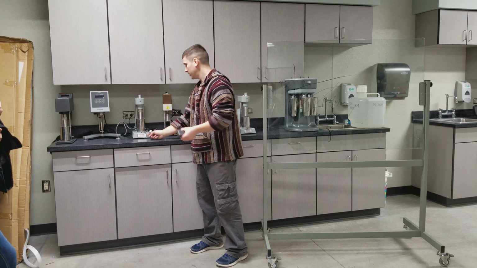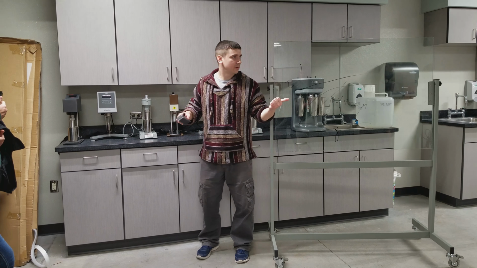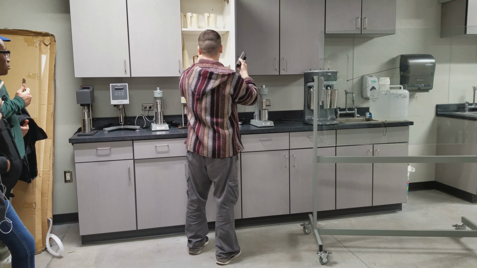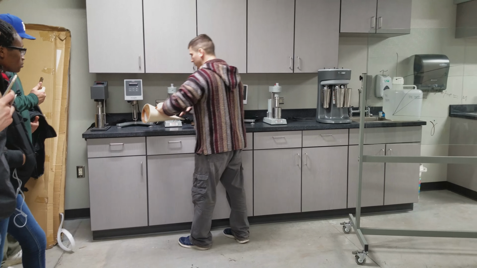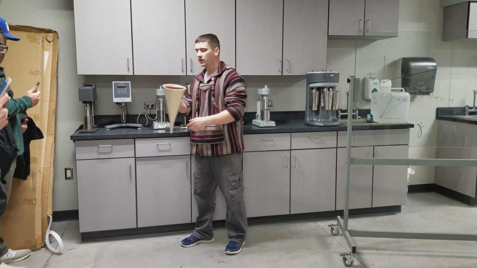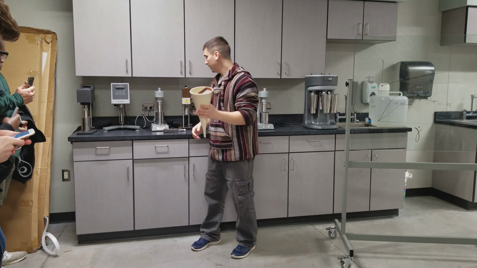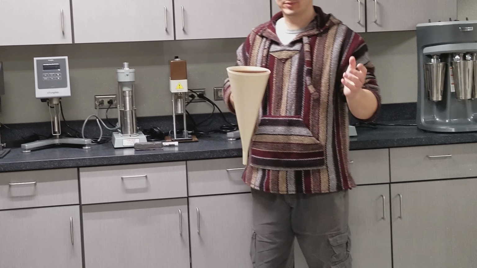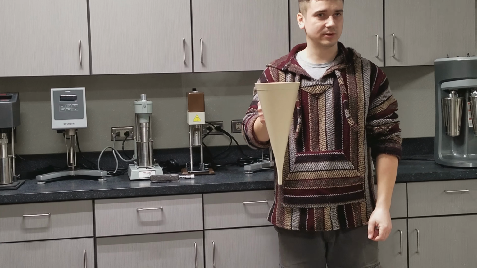This apparatus here, can I get the Marsh funnel too? Okay. You'll be doing viscosity measurements using 2 instruments. One is called the Marsh funnel, and the other is called the viscometer. This is not just lab stuff. This guy here is used in the field.